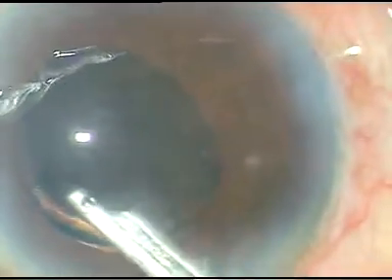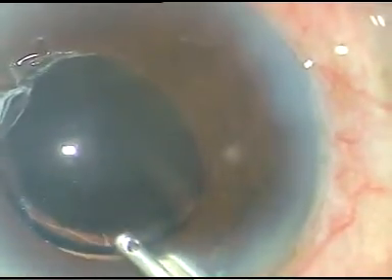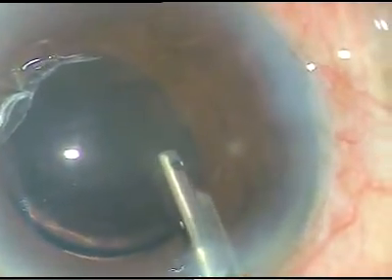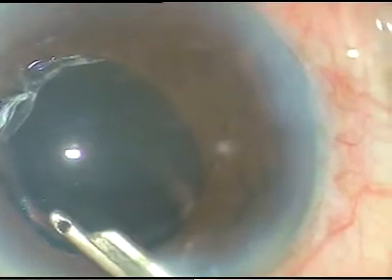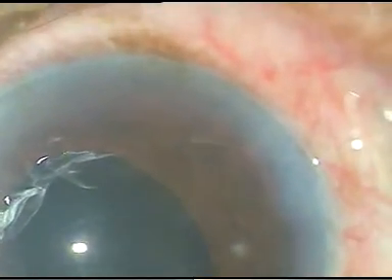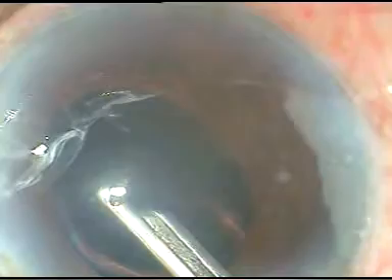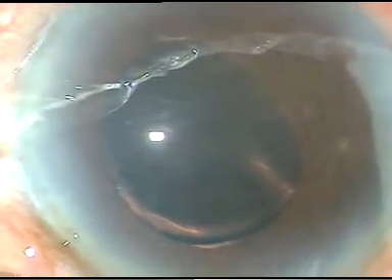Now I go in front of the intraocular lens and just flush out the viscoelastic substance, and that's it. It is looking nice now, quite acceptable.